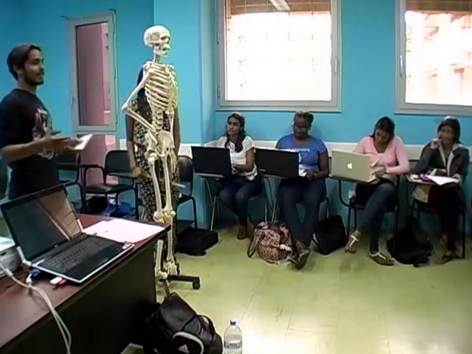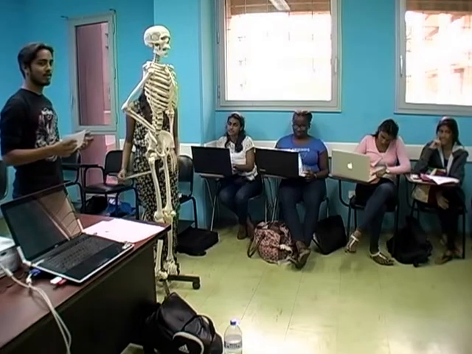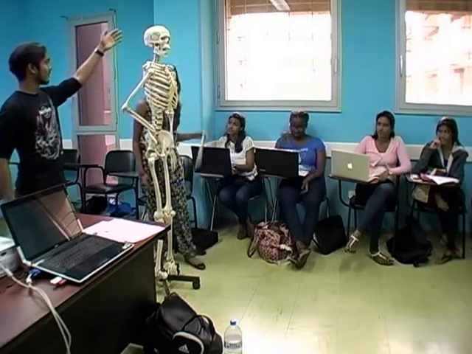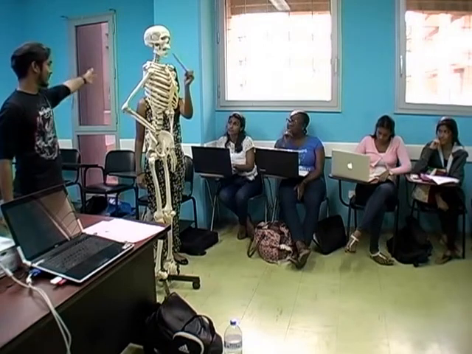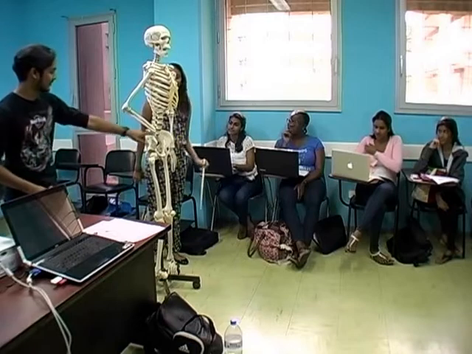Okay, I'm supposed to ask you what bones will be formed by intramembranous? Intramembranous, that would be flat bones. You would have the skull and the face as well. Scapula, sternum, hip bones.